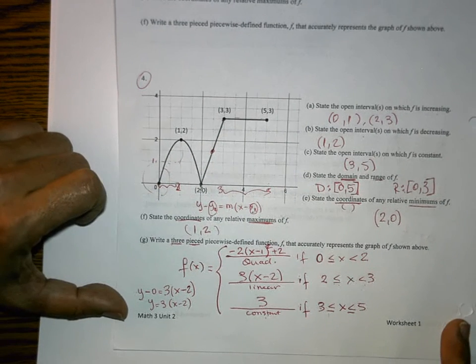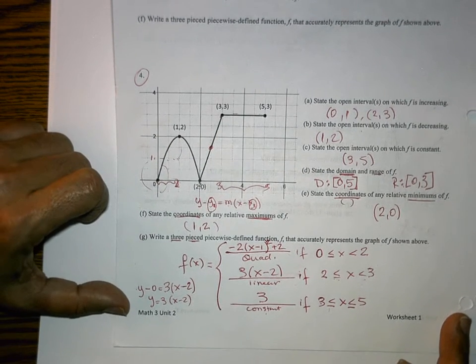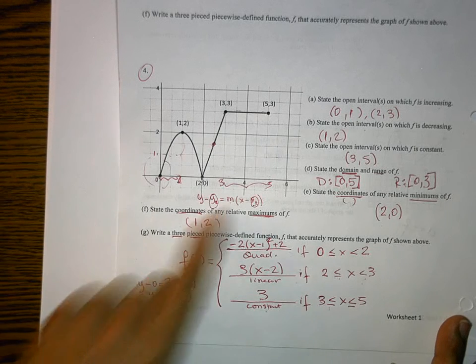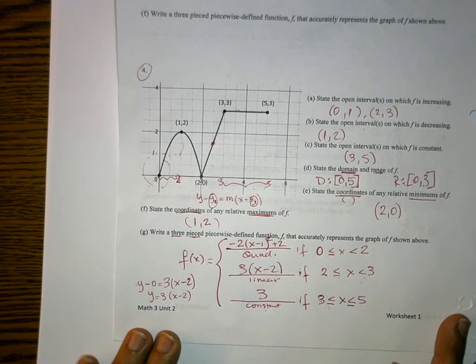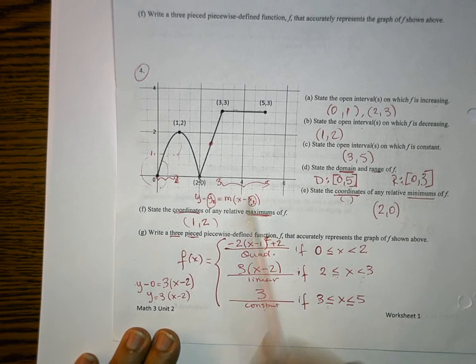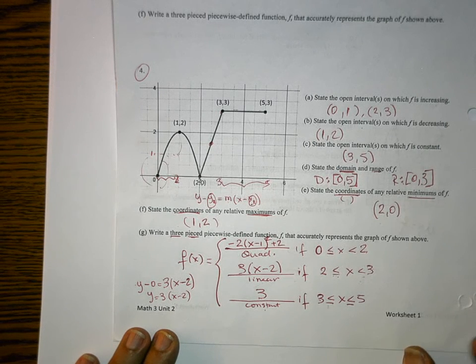And I analyzed this function. Writing equations of lines is something that we did last unit, so this should not be new to you. I'm going into a lot of details here, but this should be something you've seen before. All right, so there you go.